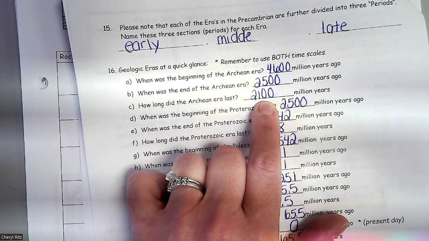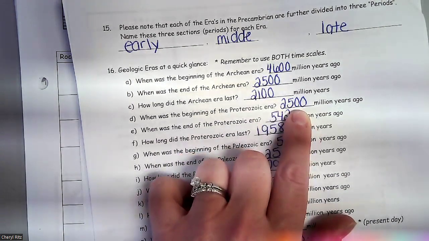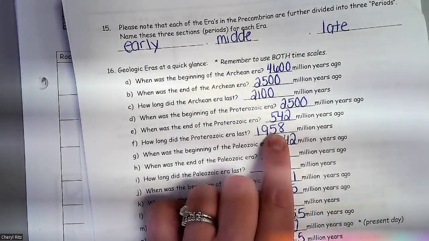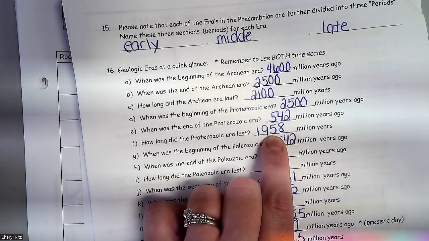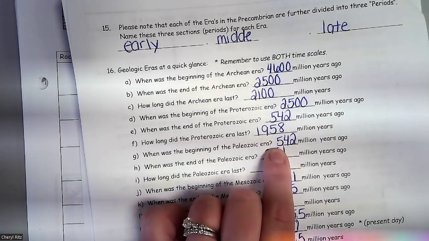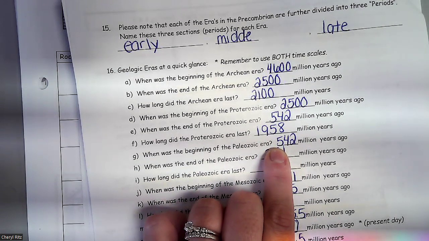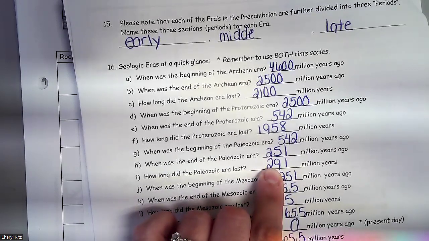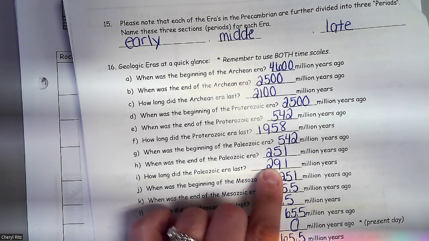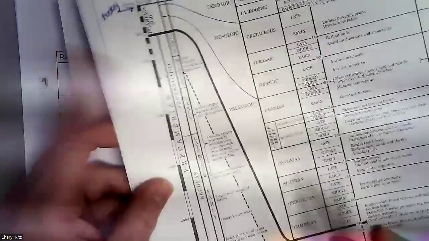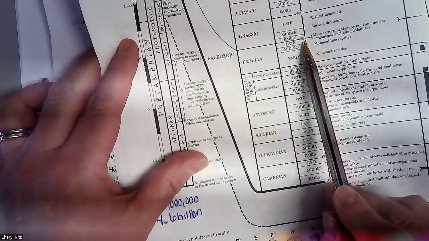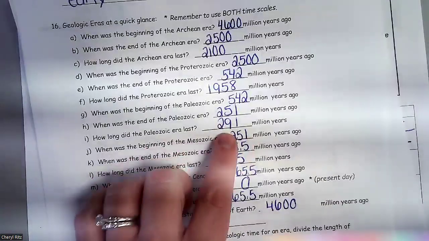Am I good? 2,500 is the beginning of the Proterozoic. It ended 542, which means it lasted 1,958 million years. For the Paleozoic, the beginning was 542, the end 251. That means it lasted 291. What are we getting wrong, guys? So right here, the Paleozoic began right here, and it ends at 251. Then you just had to subtract those two.